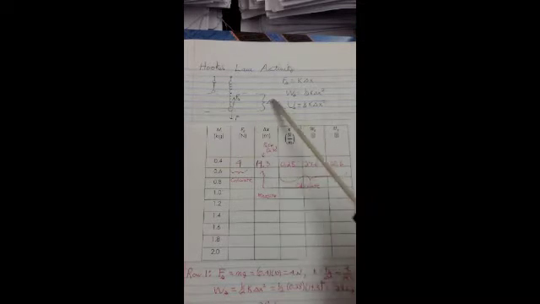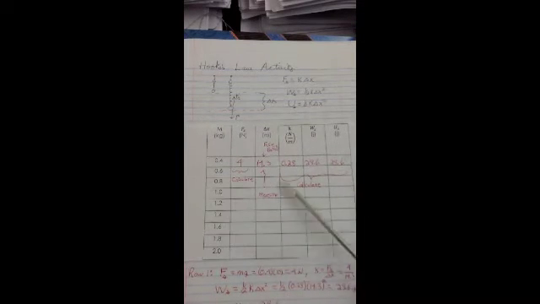This is your Hooke's Law activity calculations video. It's not a lot of calculations. Your notebook should have these diagrams in them, and you have the table.